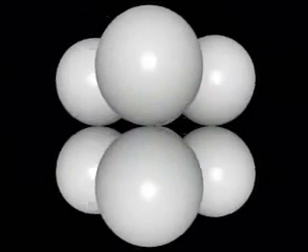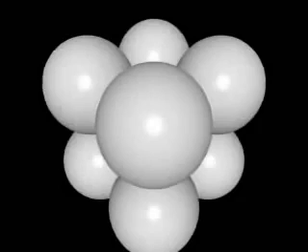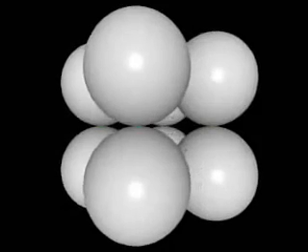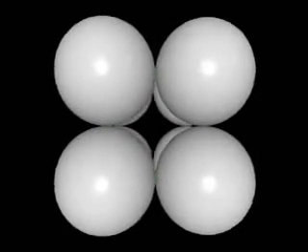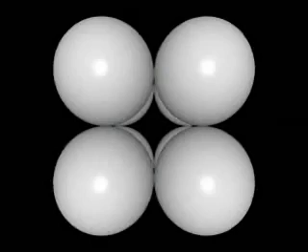Here the size of the atoms is in correct proportion to the cell. This space-filling model demonstrates that in the case of the simple cubic lattice, the atoms touch along the edge of the cell. In the model shown here, each atom touches 3 others along the 3 edges of the cell.